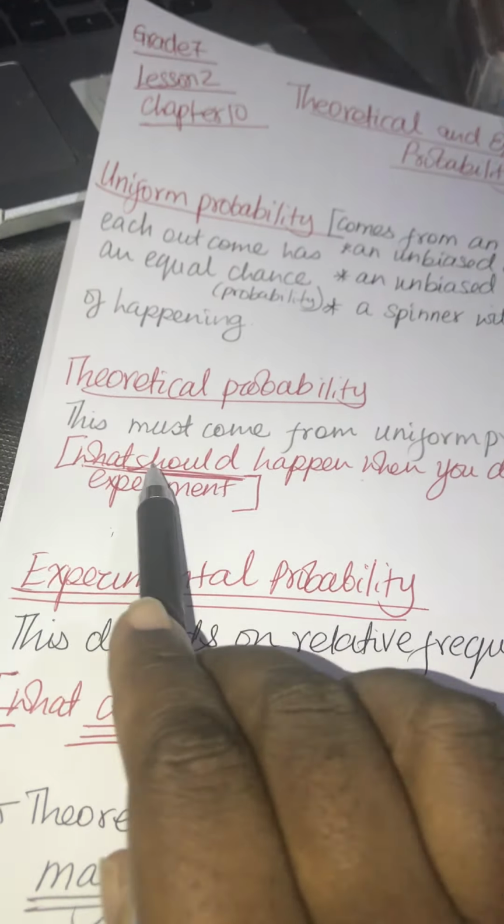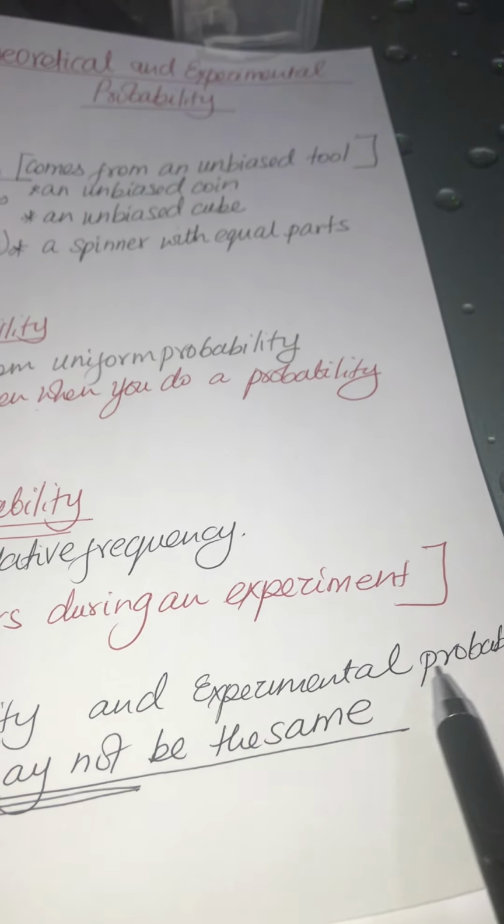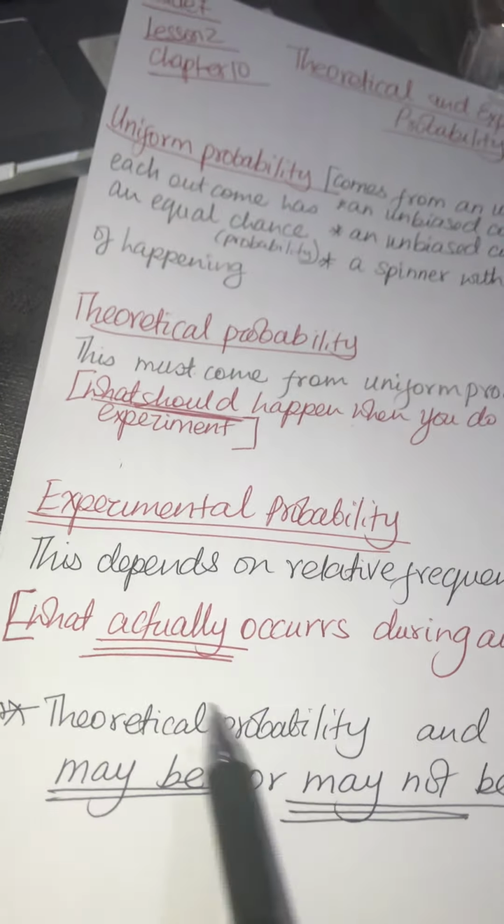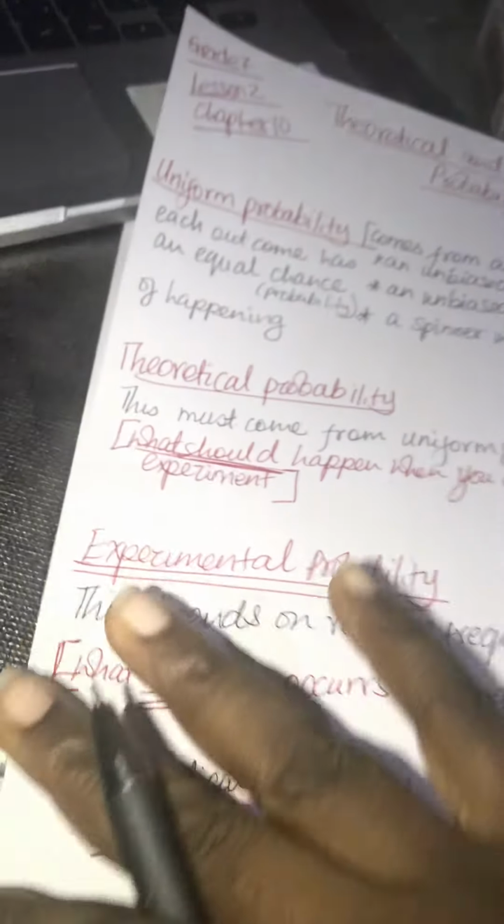Experimental, what actually happened. Okay? This you do by calculating. This you do by doing the experiment. You must do the experiment. So, theoretical probability and experimental probability sometimes may be equal and sometimes may not be equal.